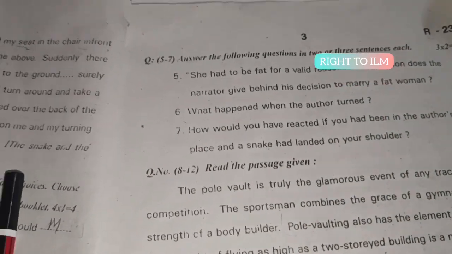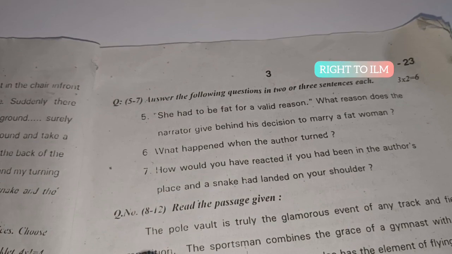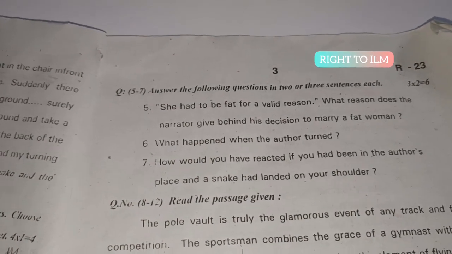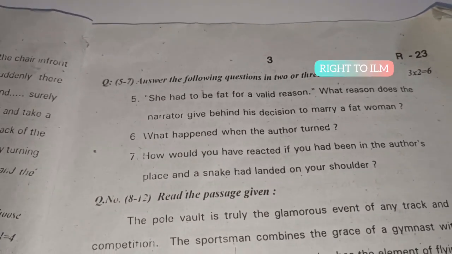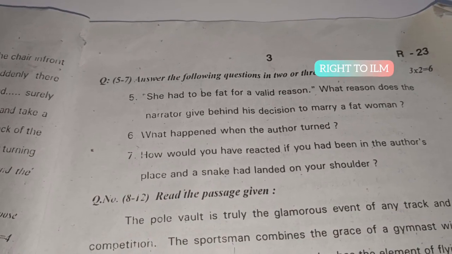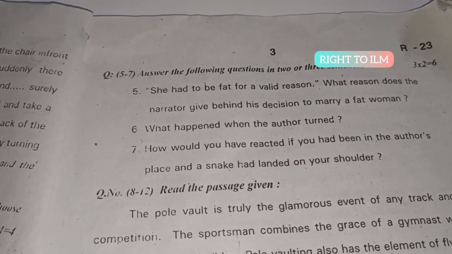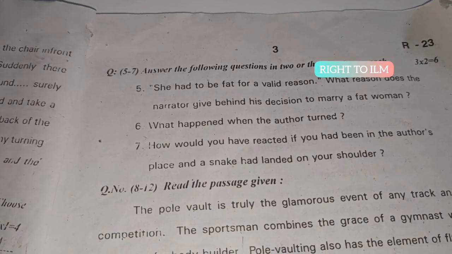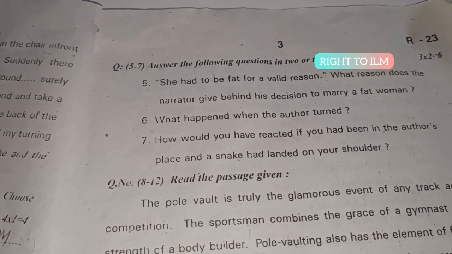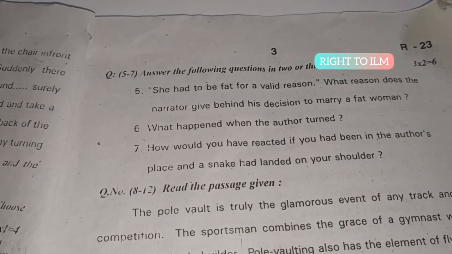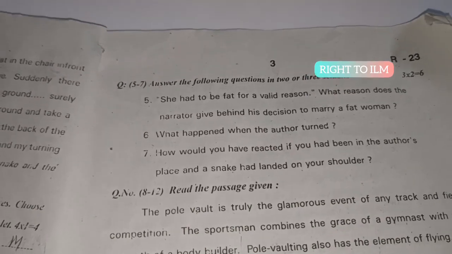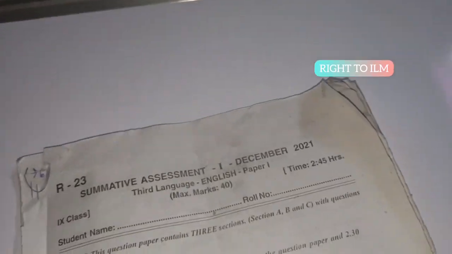So again, this answer is given in the passage only. So what is the question? The author wanted to marry a fat woman. So why does he want to marry a fat woman? What is the reason behind this? So here, at the beginning of this passage, the answer is given.